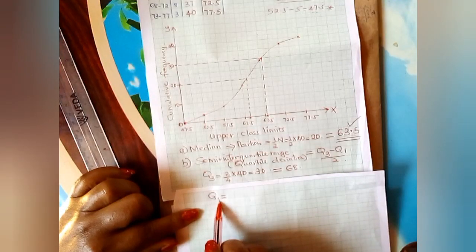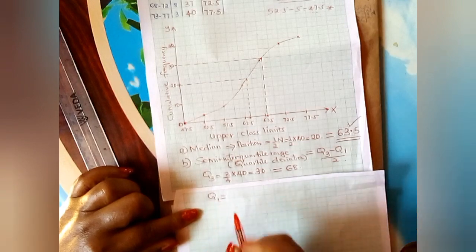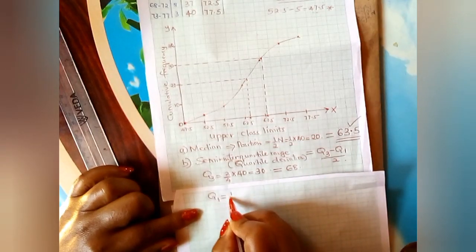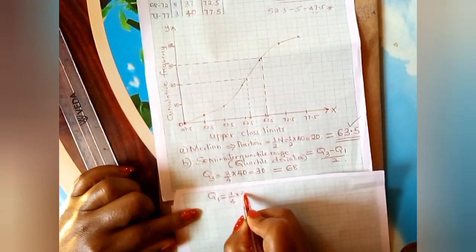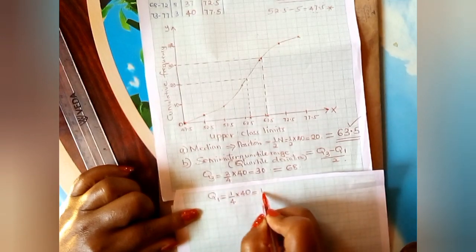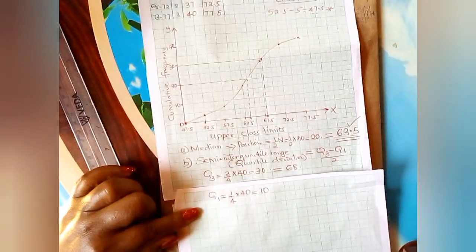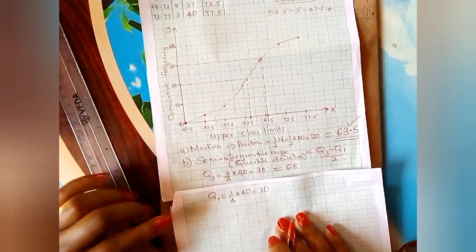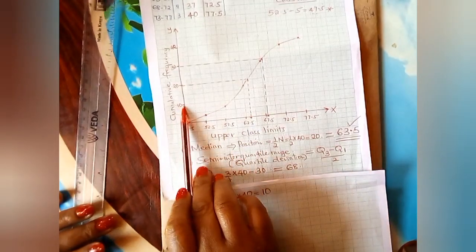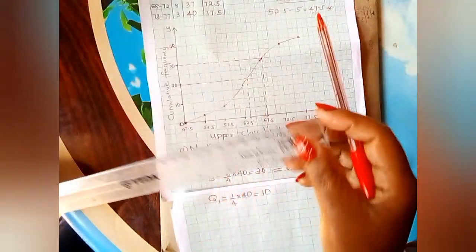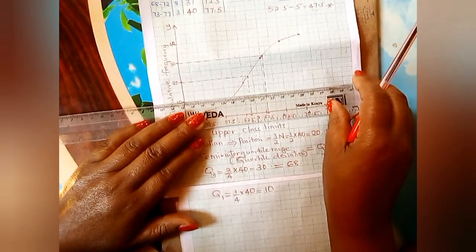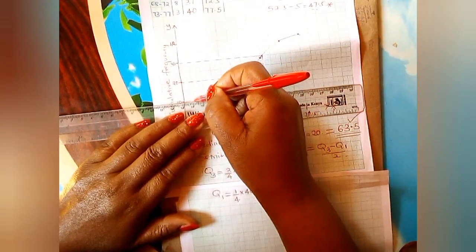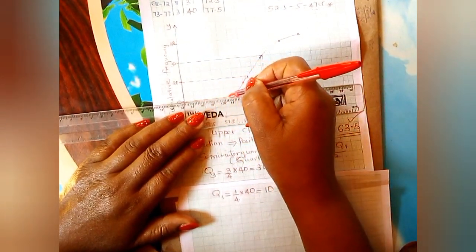So we go to Q1, learner. Q1, the lower quartile, lies on position a quarter of n. Our n is 40. So if you work this out, it tells us that it lies on the 10th position. So you go and check on 10 on the cumulative frequency axis, the y-axis. Again, you come here, you draw a broken line like that.